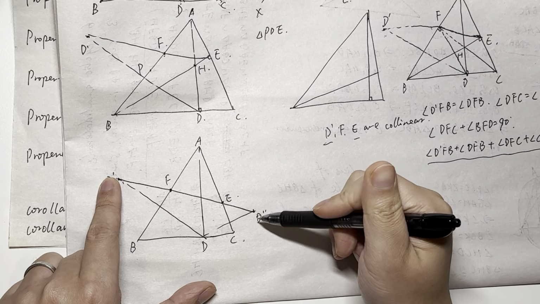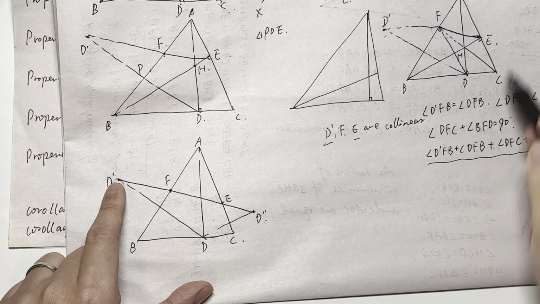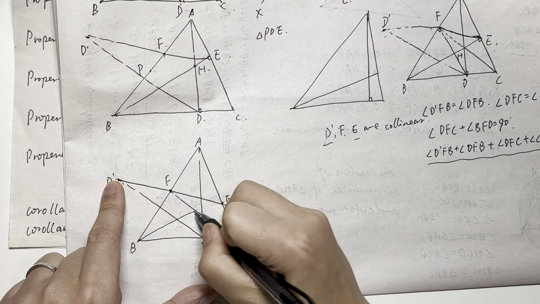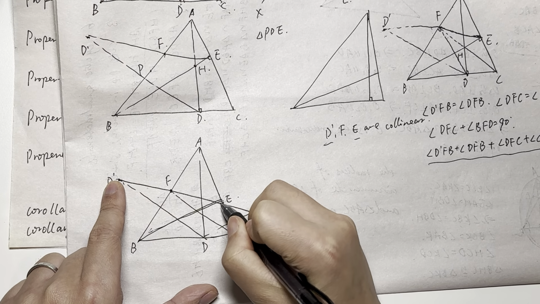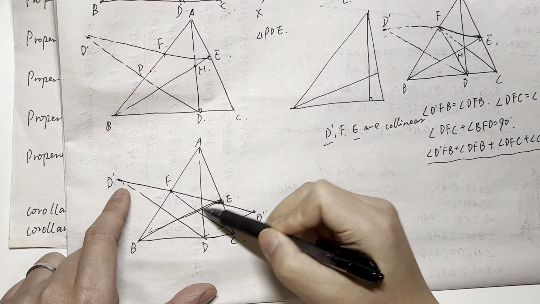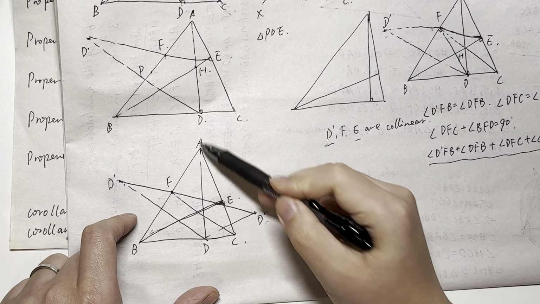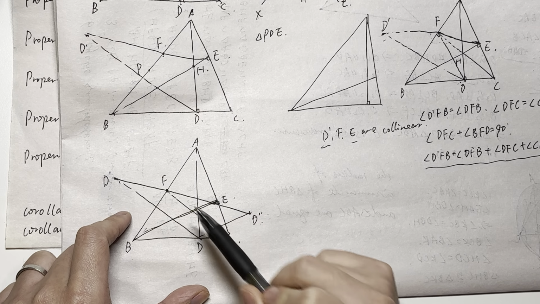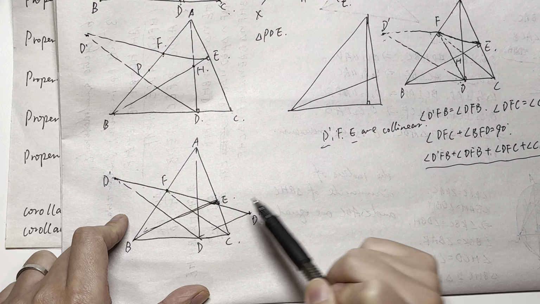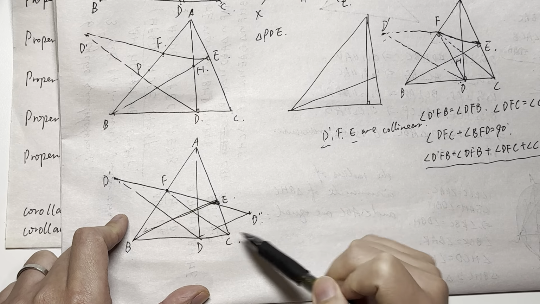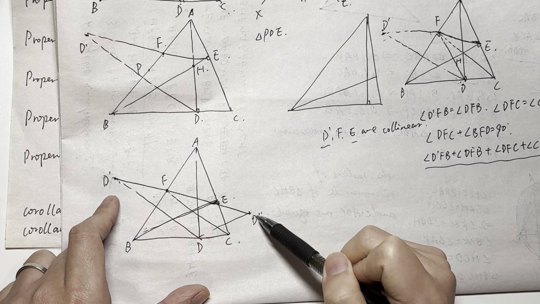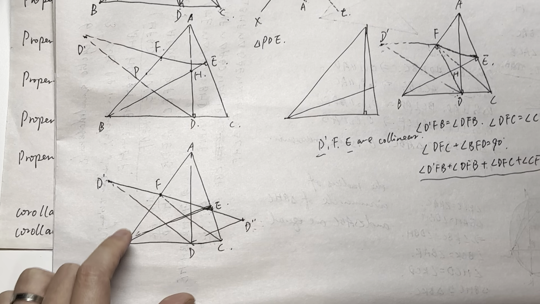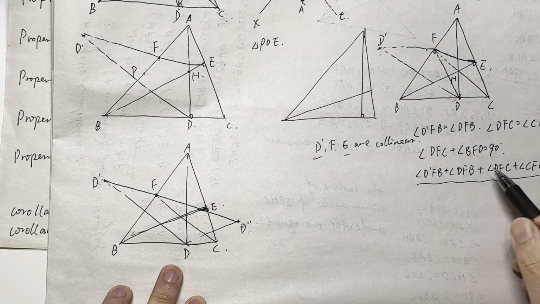So this would be the shortest, and we can still use a similar method to prove that CF and BE are the altitudes of AB and AC. Just use a similar method. We first prove that D double prime and E are on the same line. Similarly, D prime, D double prime, and F are on the same line. We just need to prove that. Okay, I'll just leave it here.